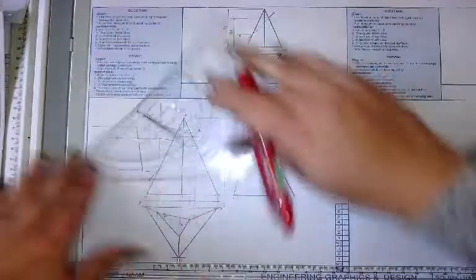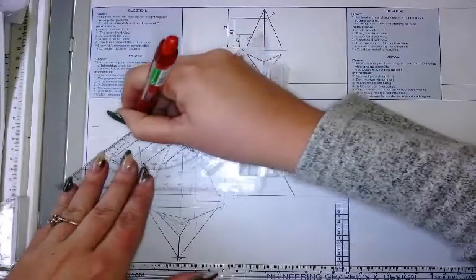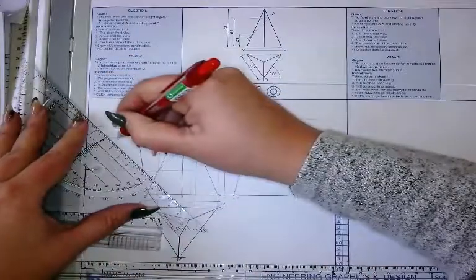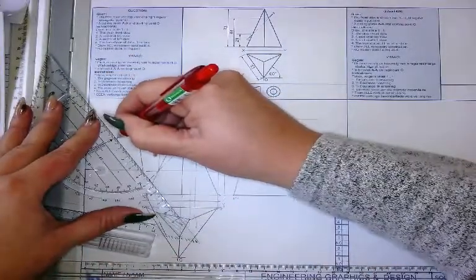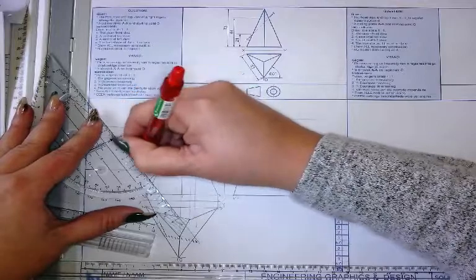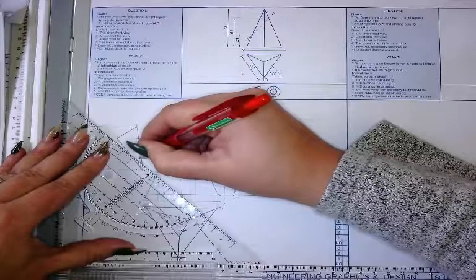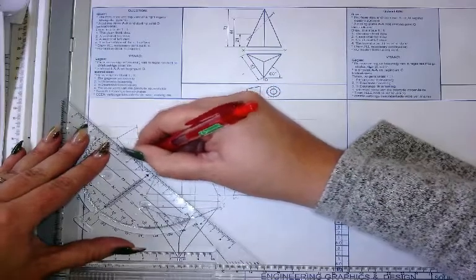There, there, and there. That's my true shape, and then I'm just going to do my hatching again on a 45-degree angle. That does not change.